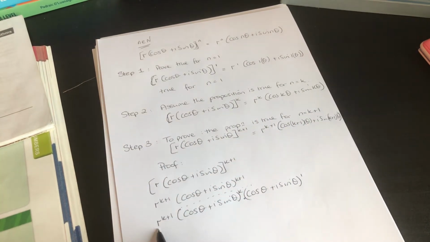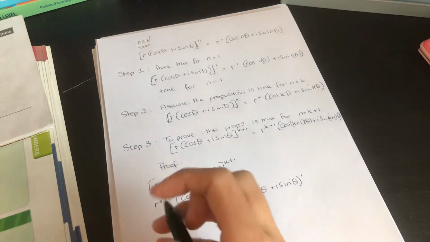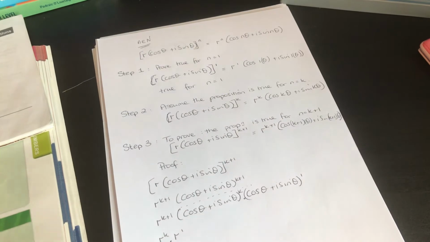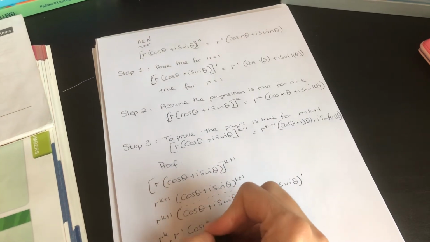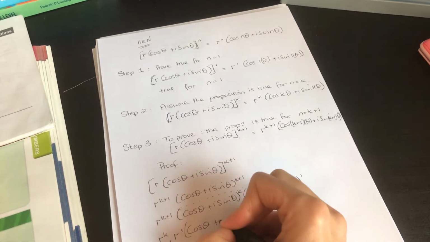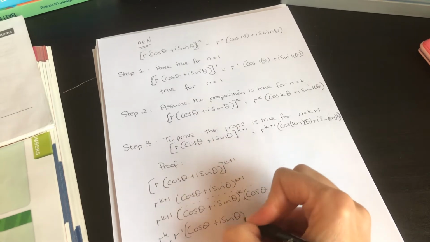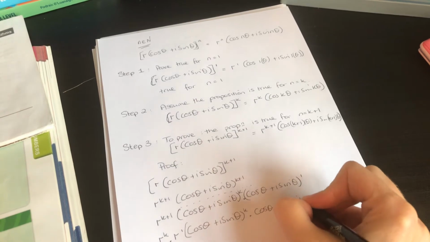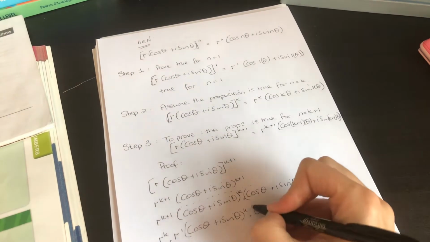So I'm actually going to rewrite this as r to the power k by r, that's again an indices rule, by (cos θ + i sin θ) to the power k by (cos θ + i sin θ) to the power of 1. I can just leave it like that.